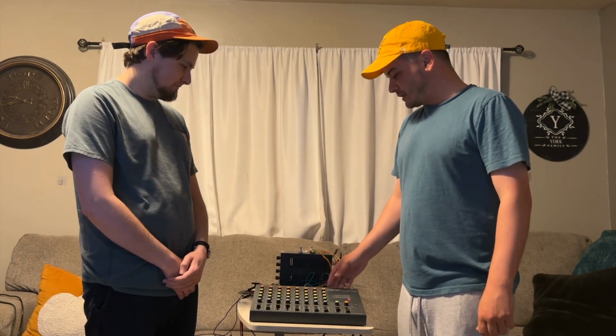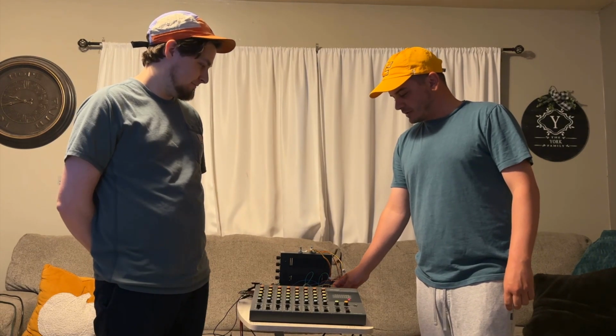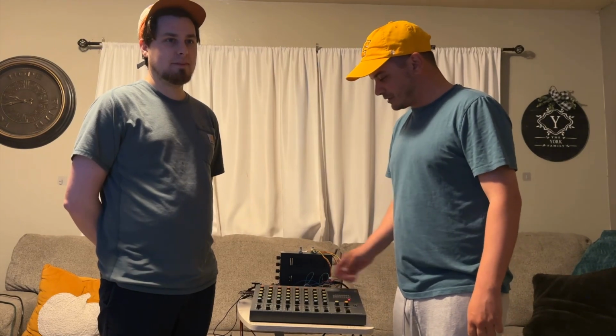It is a reverse Avalanche oscillator that goes into this mixer here. We have 3 oscillators on our breadboard, with the last one having a larger capacitor for a different pitch. If you want to go into the mixer, Taylor.